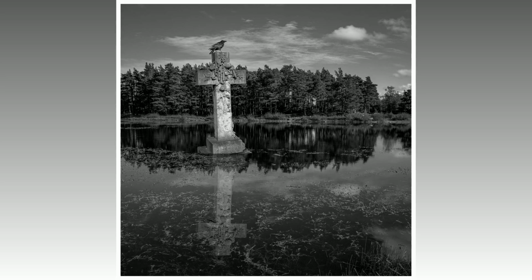Realism, however, is always a challenge with composites, and in this case it was necessary to create a realistic reflection of the headstone and the bird on the surface of the lake. So I want to try and demonstrate how I did that in this video.